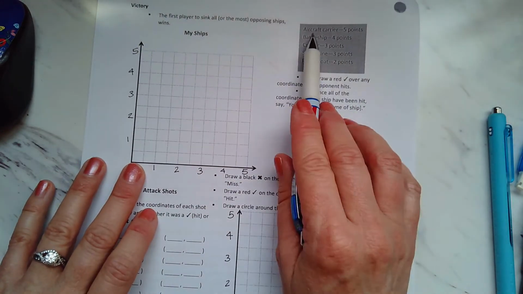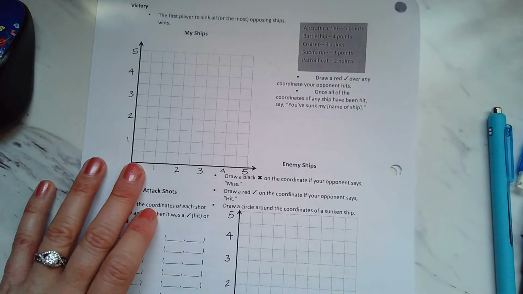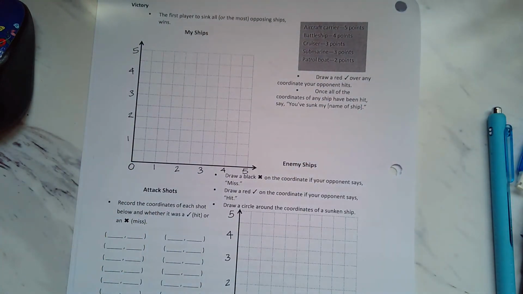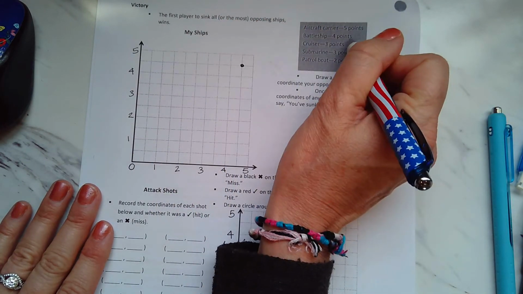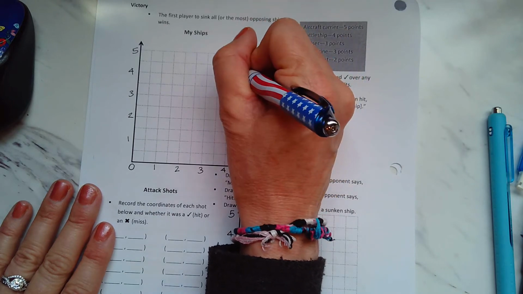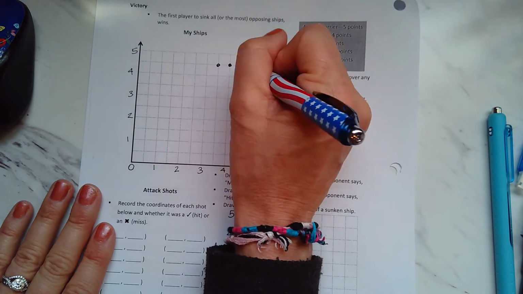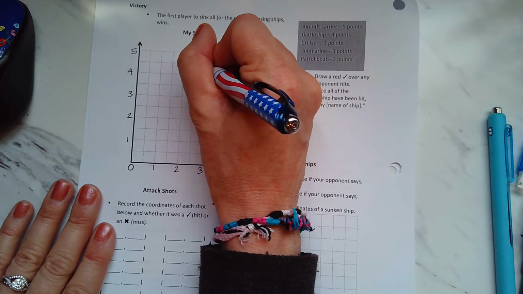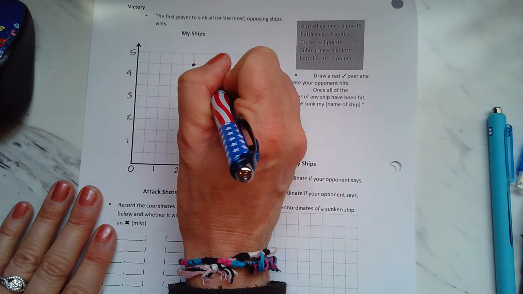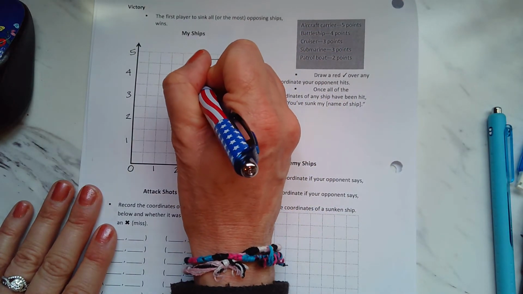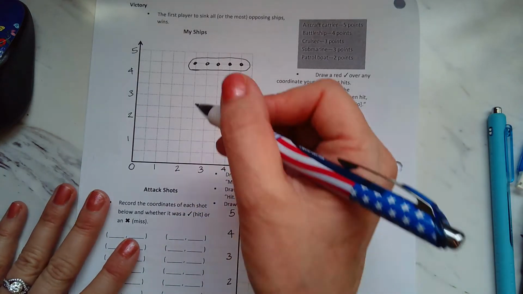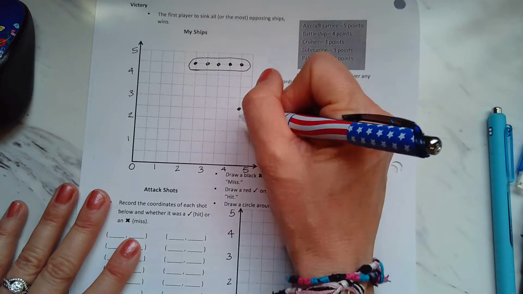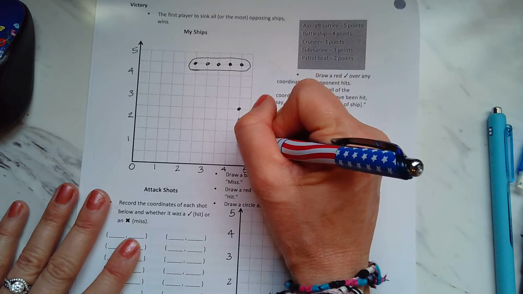Now, this is yours. You are going to decide where you're going to put your aircraft carrier. So for me, I think I might put my aircraft carrier over here, and I have to have 5 points in my aircraft carrier. 1, 2, 3, 4, 5. And now I circle my aircraft carrier.